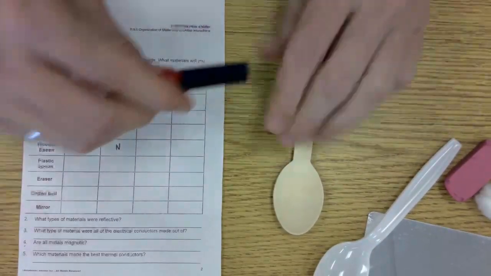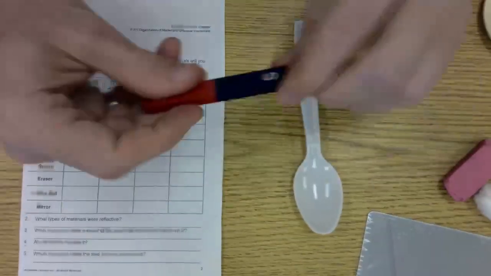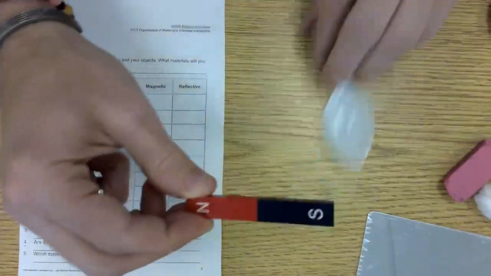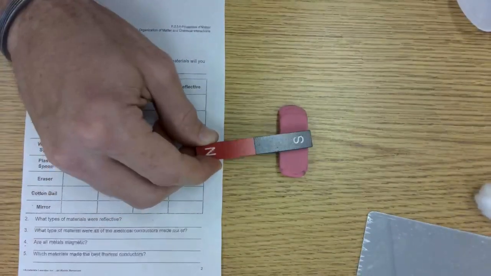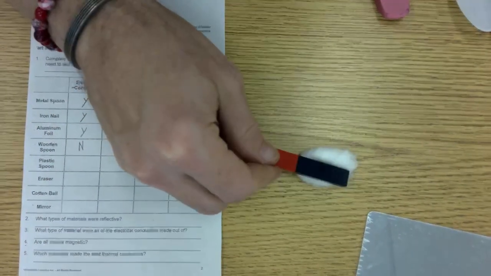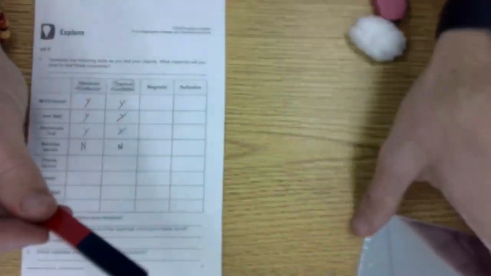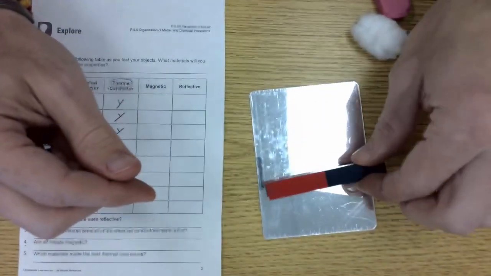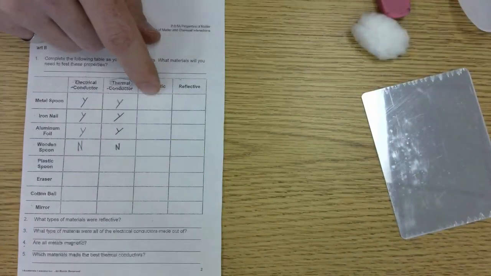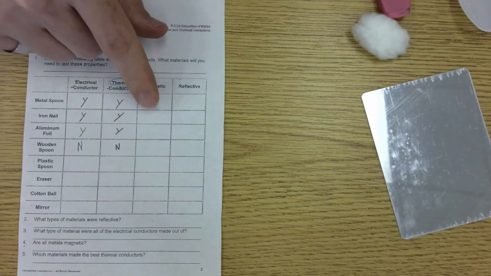All right, wooden spoon, is it magnetic? Nope, it is not. Plastic spoon, what do you think? Magnetic? You probably got that one right. Nope, plastic's not magnetic. An eraser, no, not magnetic at all. A cotton ball, you probably already guessed it. Not magnetic, and a plastic mirror is also not magnetic. So we had the metal spoon and the iron nail were magnetic, but the rest of them were not.